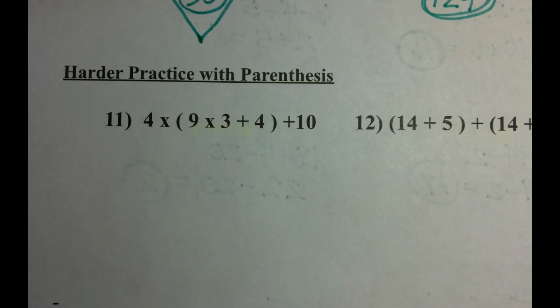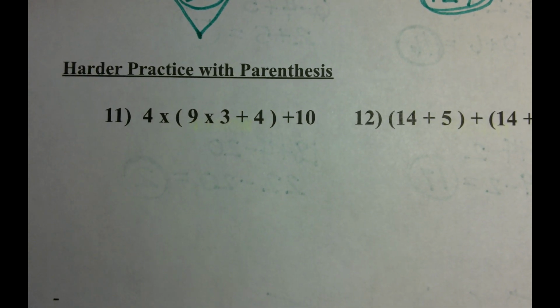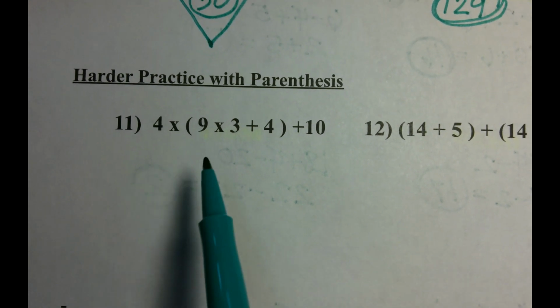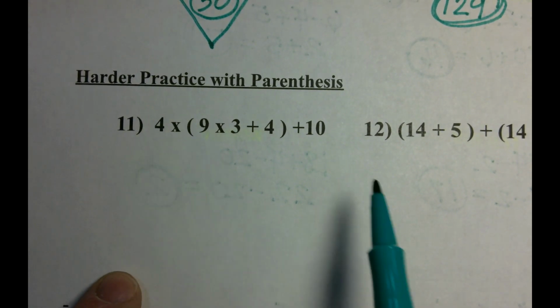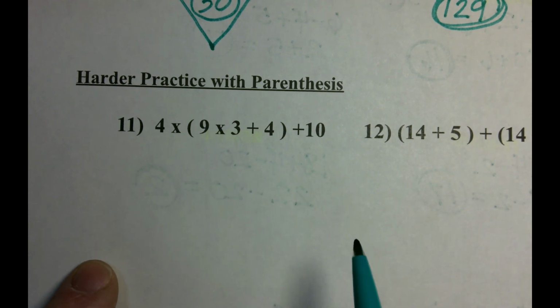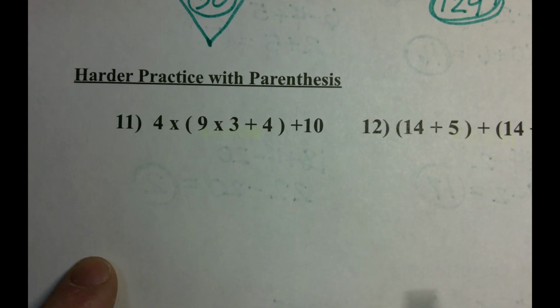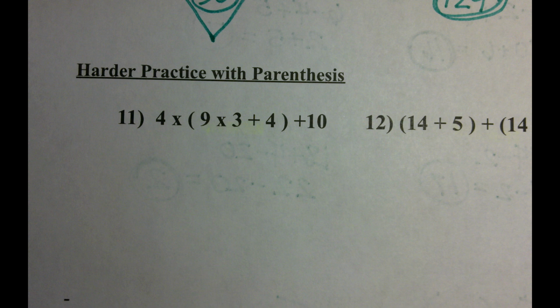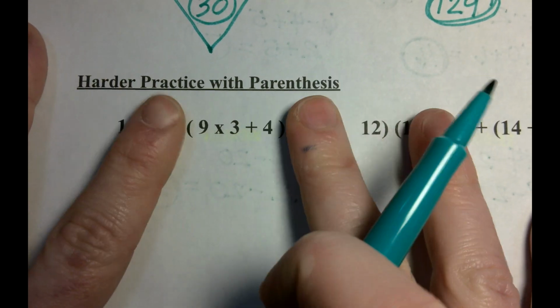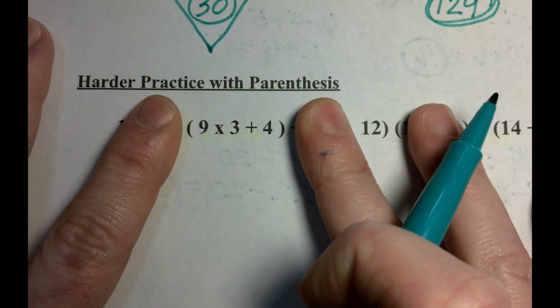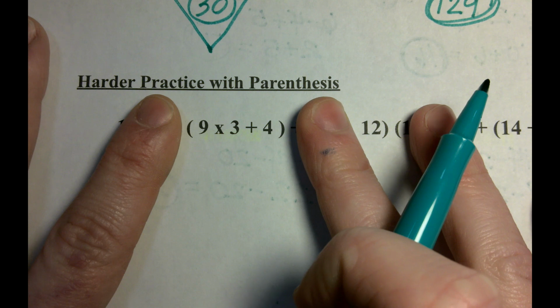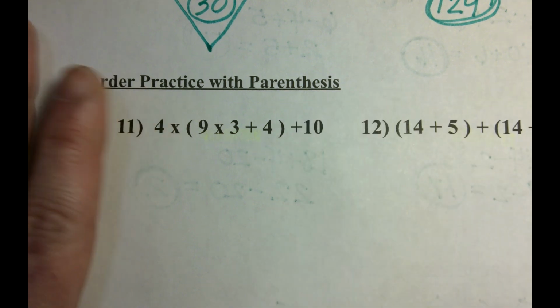Harder practice with parentheses. Okay, let's see the first one. Let's be real careful and slow about these. In the order of operations, what should we be focusing on first? Parentheses. So I'm going to hide this. Now, in the parentheses, what comes first? 9 times 3, multiplication.